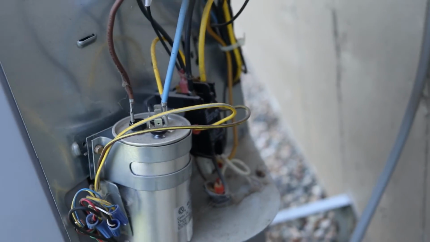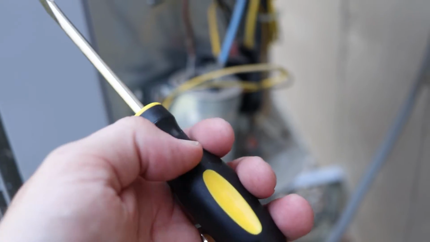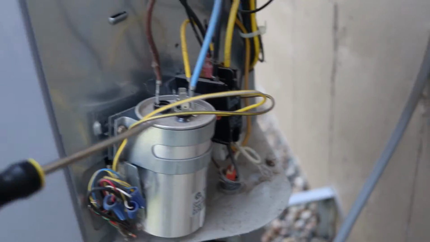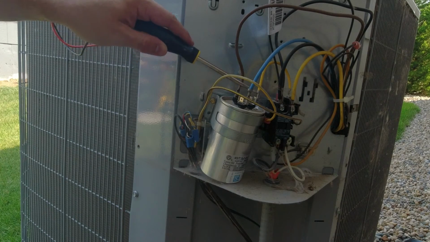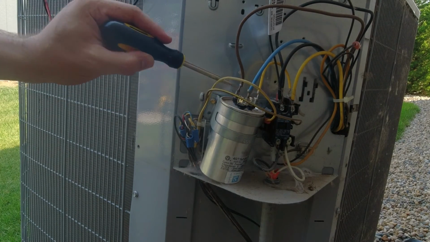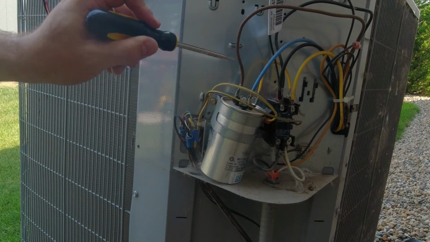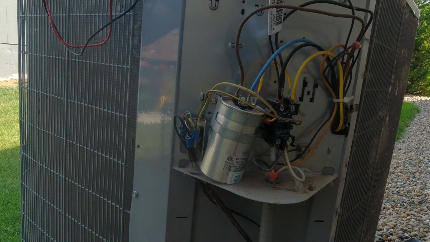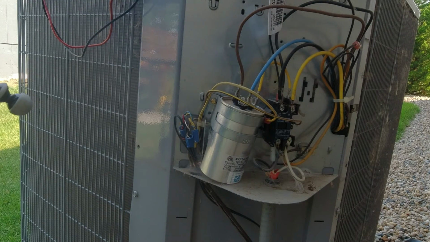So let's take any type of screwdriver that has an insulated handle. Obviously that's something solid metal like a bar, so you don't shock yourself. And then we'll just ground these terminals together, ground these terminals together, and ground these terminals together. Okay, so there should be no residual charge left in the capacitor to shock us. Now we can go ahead and pull the capacitor out and finish up the wiring.